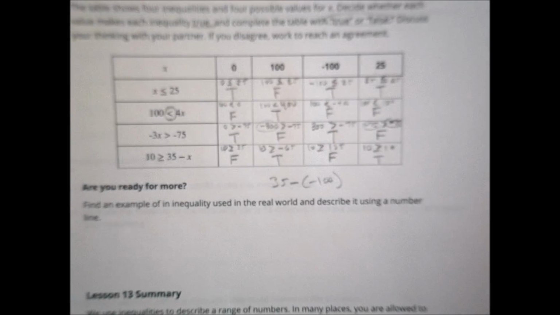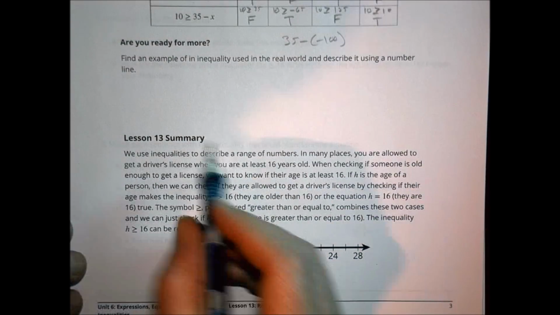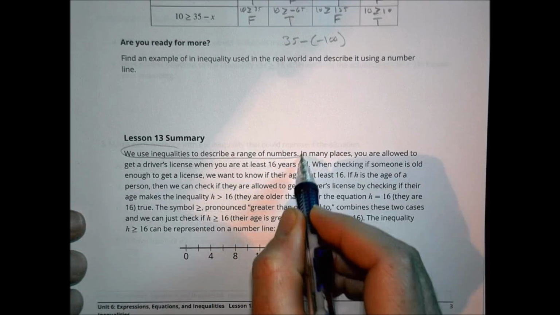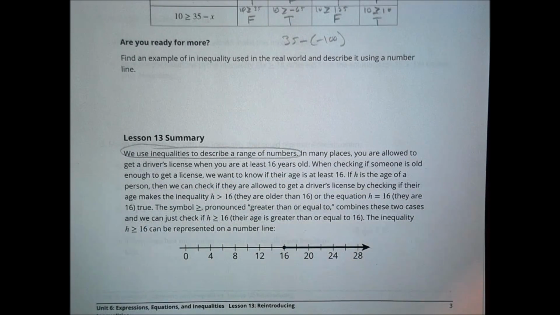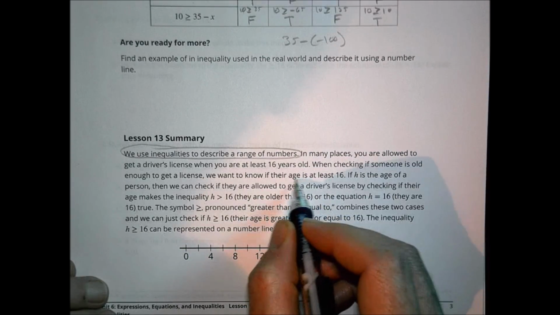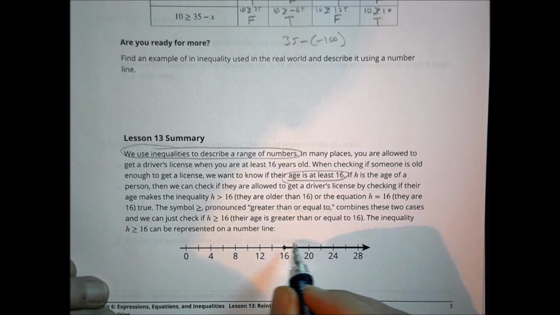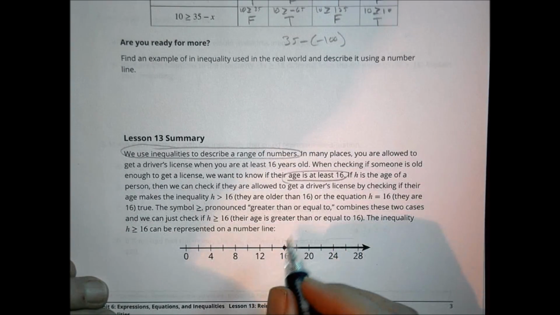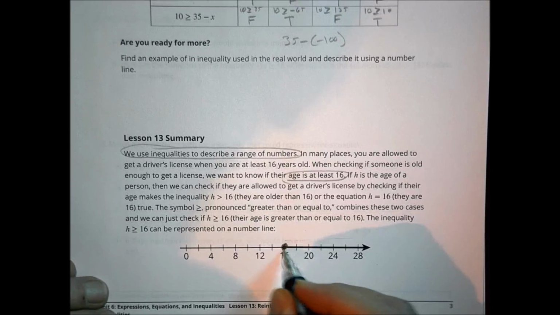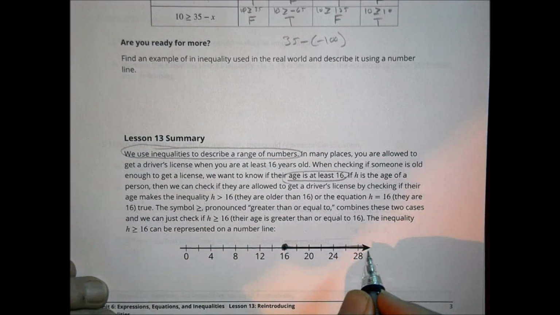Come back out here a little bit. All right, so we use inequalities to describe a range of numbers. So not necessarily one answer, but a range of numbers starting from one place. When we look at things like a driver's license, a driver needs to be at least the age of 16. So it has to be at least 16, but it can also be greater than 16. And so we fill in that circle at 16 to say you can be equal to 16, and then we draw an arrow this way to say or more.